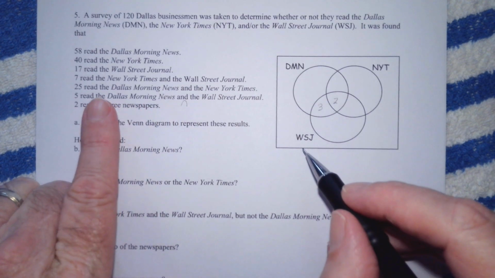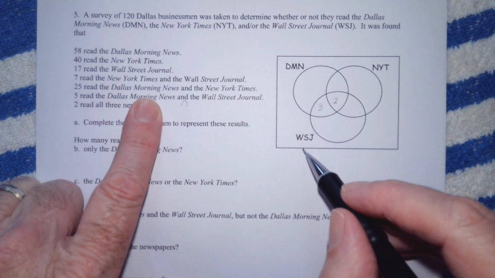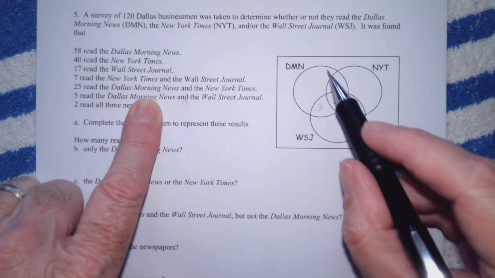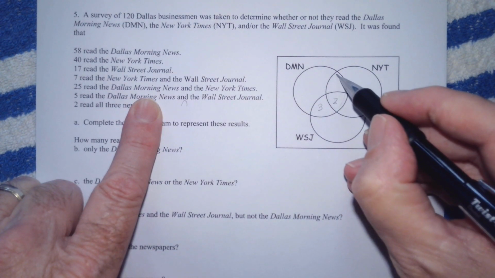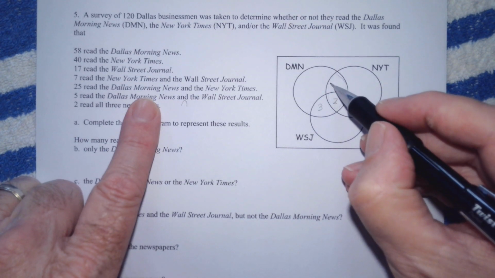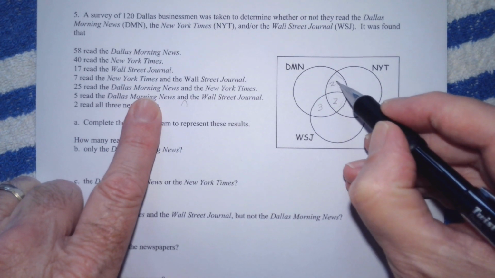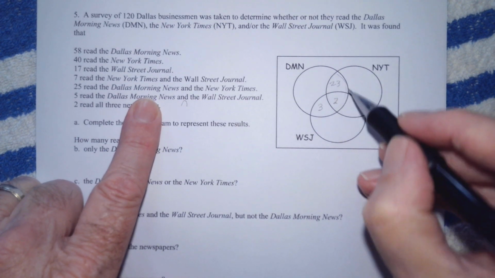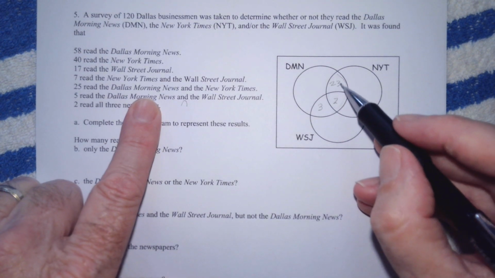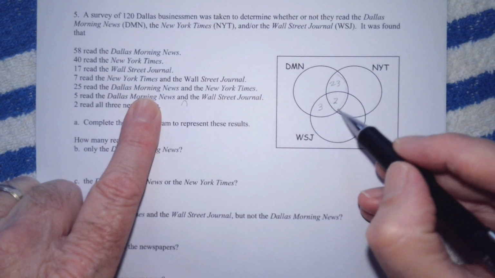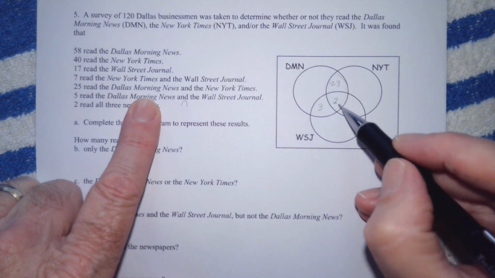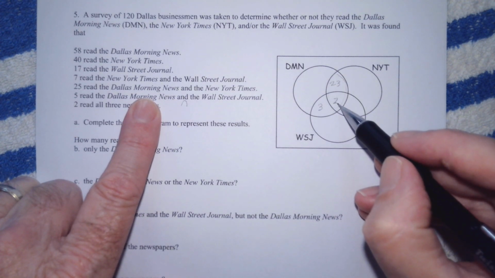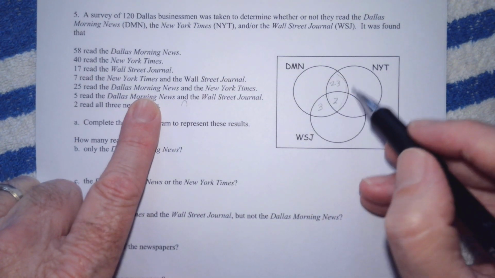And next we have 25 read the Dallas Morning News and the New York Times. So Dallas Morning News and the New York Times, that's this region here. There's 25 in there. Well, that means there's 23 here. This needs to add up to 25. So basically, there's 25 people in this intersection, 2 here and 23 here. It doesn't matter that these people also read the Wall Street Journal.